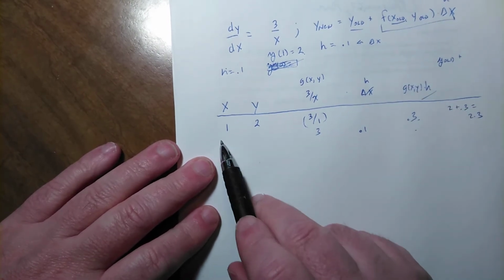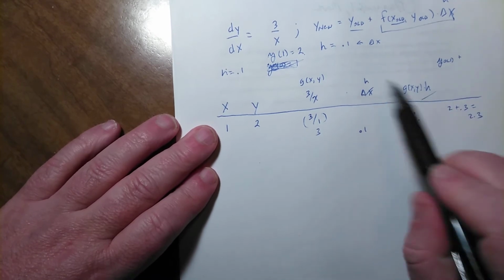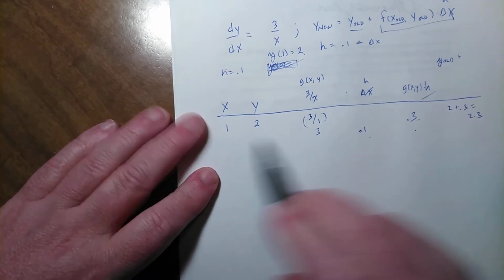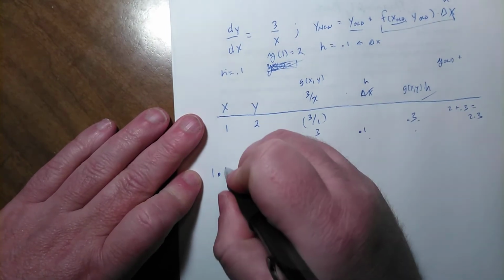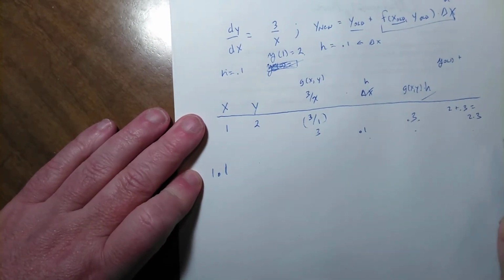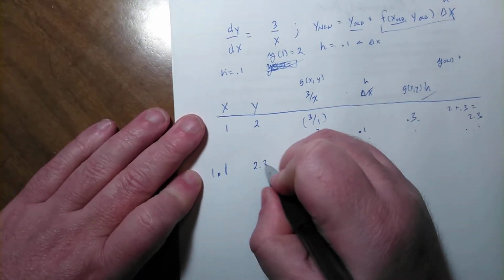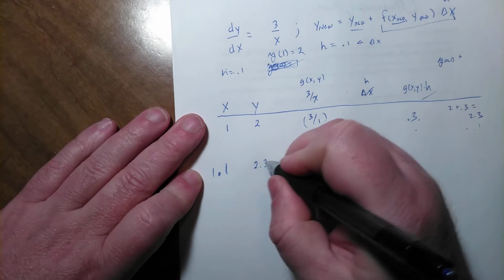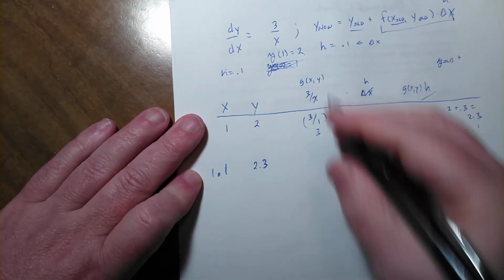Well, we started at 1. What's the delta x? The delta x is 0.1. So our new x is going to be 1.1, right? Our new y, well, that was what this whole process was to do, was to figure out our new y. That's going to be 2.3 here. And then we're going to continue on with our process here.